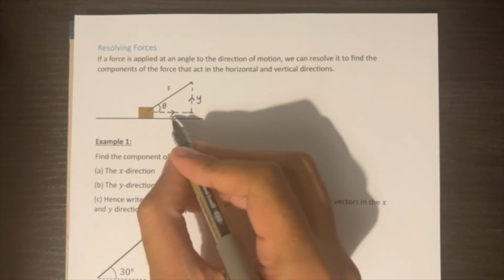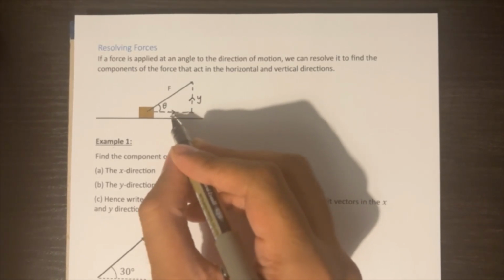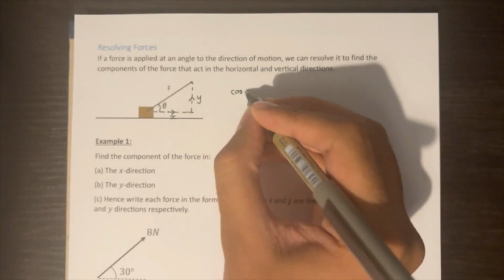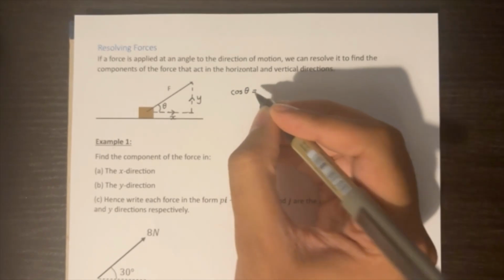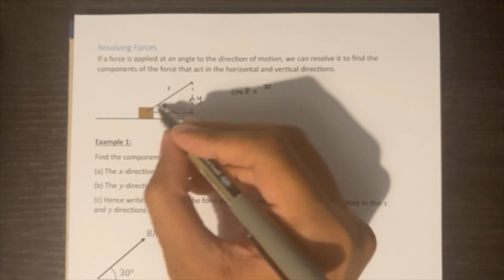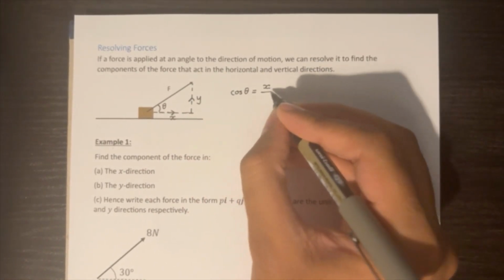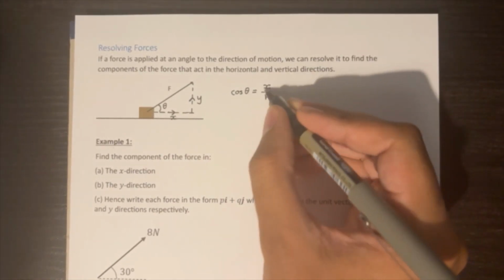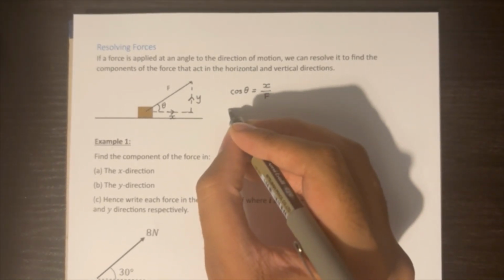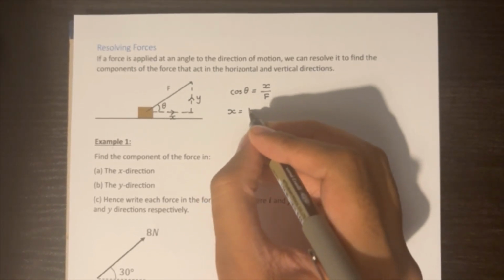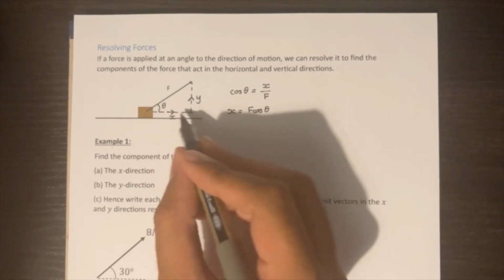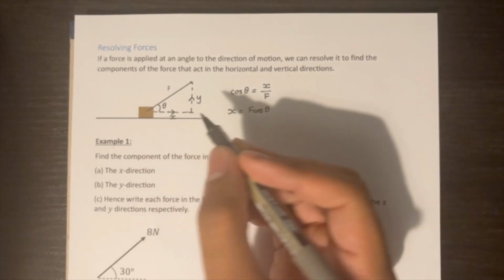So our component in the x direction, we've got the adjacent side here. So we know that cos theta is equal to the adjacent side, which is x, over the hypotenuse of this right angled triangle, which is f. So if I want to find x on its own, I can multiply both sides by f. So I get that x is equal to f cos theta. In other words, the component in this direction is equal to f cos theta.